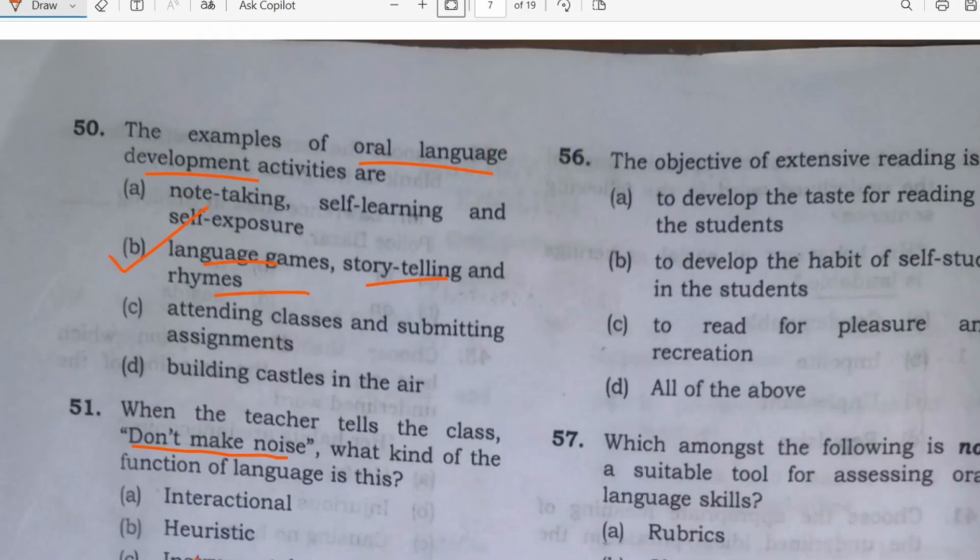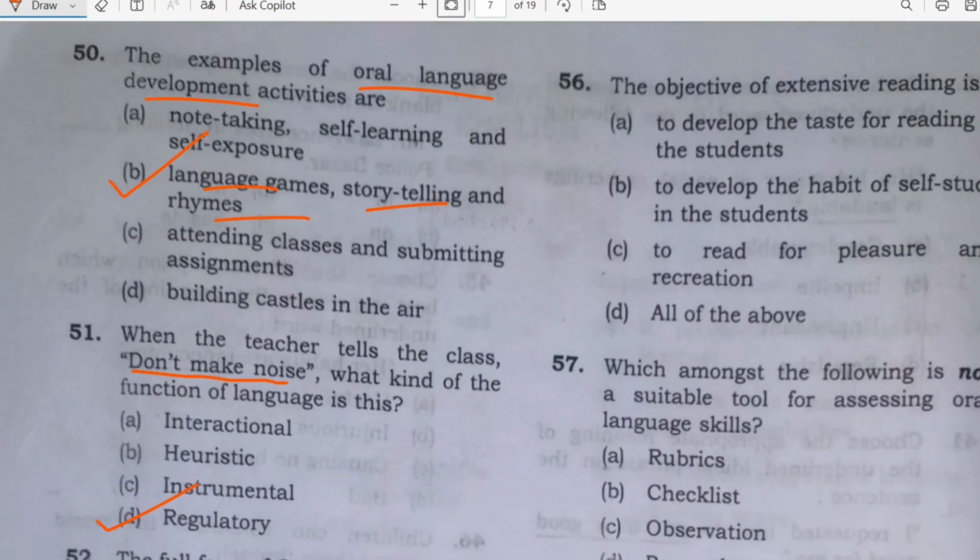Question number 56. The objective of extensive reading is to develop the taste for reading in the students, to develop the habit of self-study in the students, to read for pleasure and recreation, all of the above. See, the objective of extensive reading can be to develop the taste. Of course, the taste can be developed in the students. Of course, to develop good habits of reading. Then to read for pleasure also. They can read for pleasure also. They can read for recreation also. So all of the above is the correct answer for this.